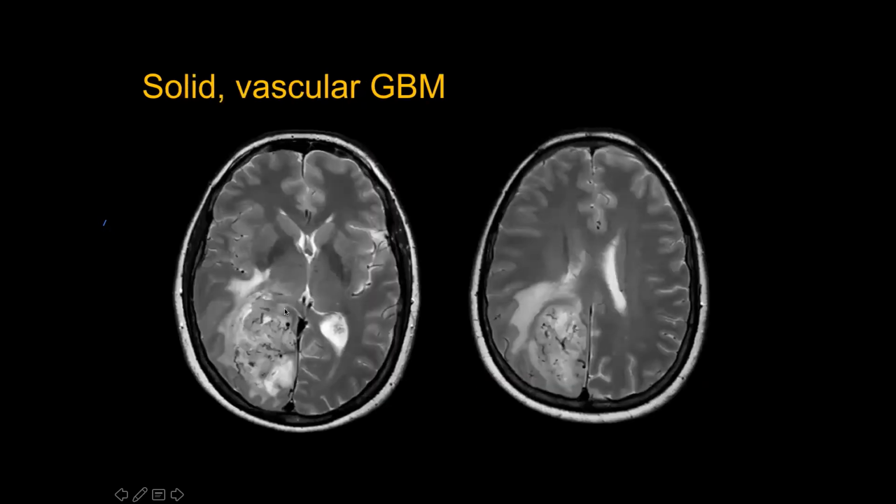So you can have a solid and very vascular GBM with lots and lots of vessels in there. It looks nasty. But it has also been described that certain GBMs can have an AVM within it as well. I think we had 2 cases at Salford in the last 10 years.